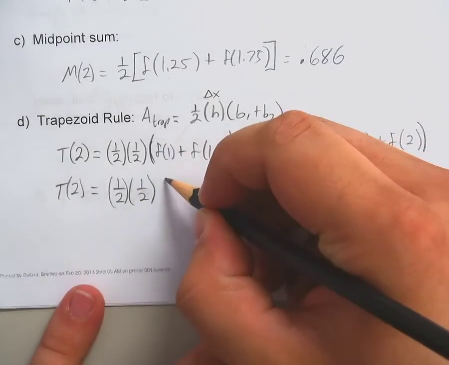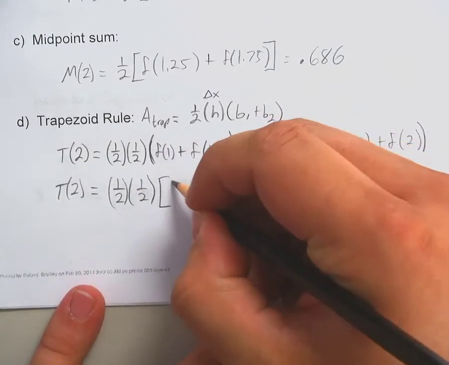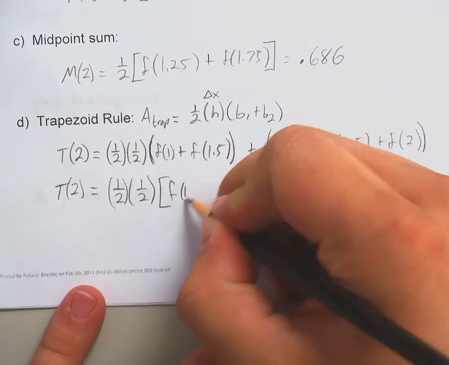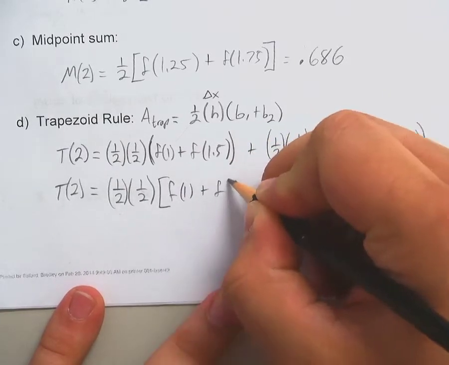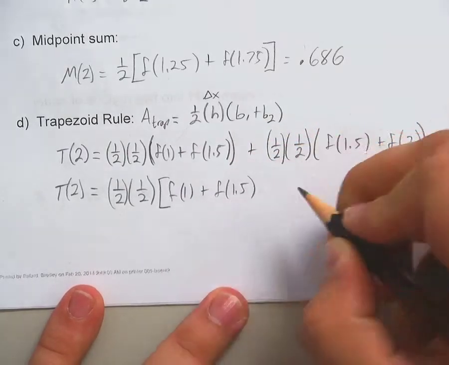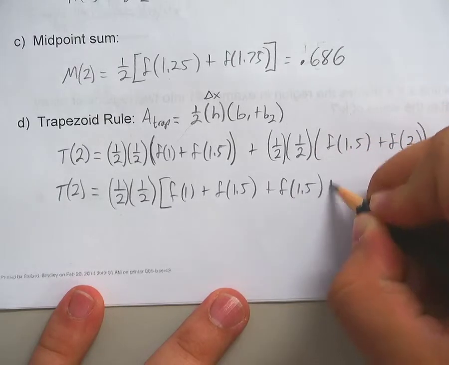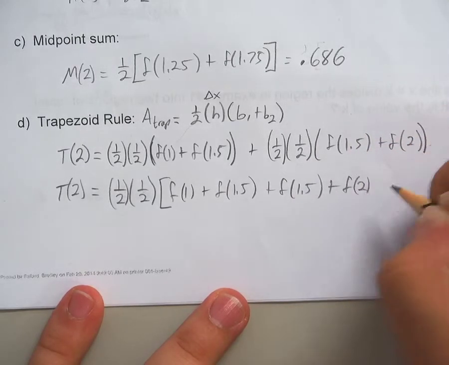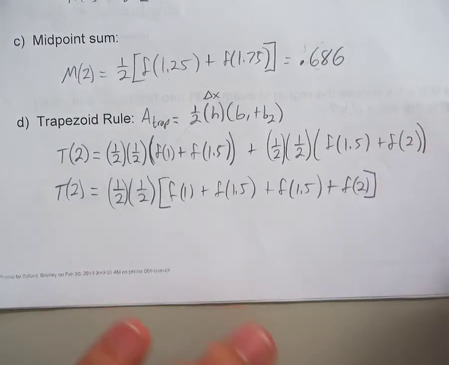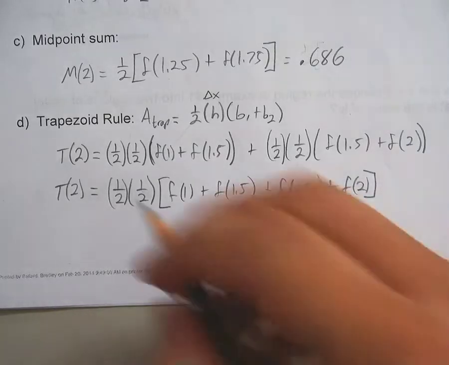And then what I'm left with is f of 1 plus f of 1.5 plus f of 1.5 plus f of 2. So pull the 1/2 and the 1/2 out, we're going to multiply them together and call them 1/4.